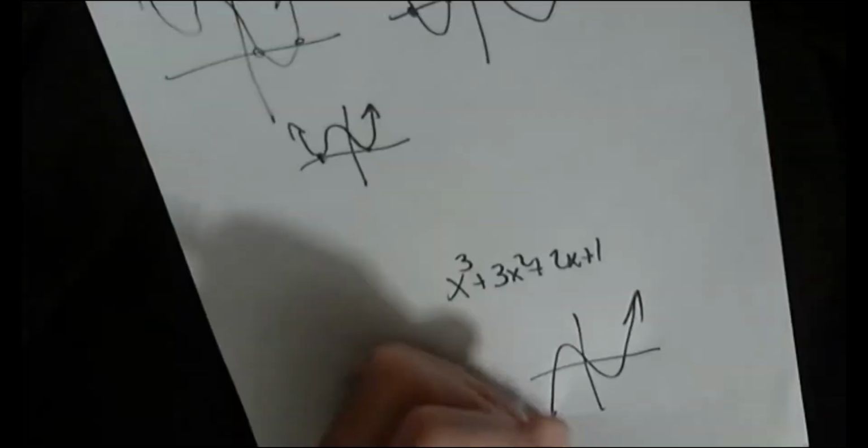A cubic function would have at most 3 zeros. So again, that leading degree gives you the number of possible real zeros. Power of 4, 4 possible real zeros. Power of 3, 3 possible real zeros. Like we showed you on the parabola.